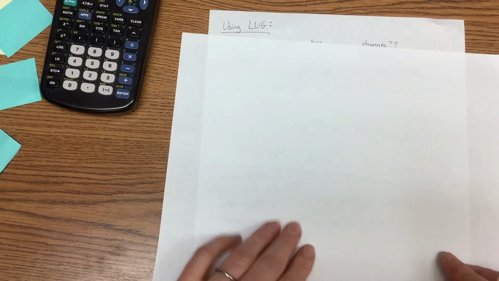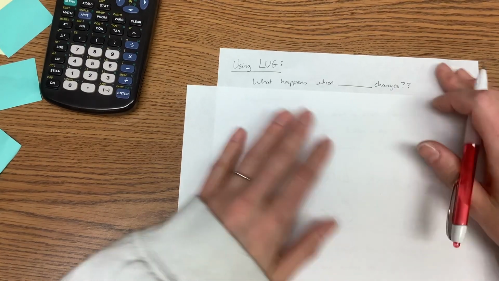Okay, so when you want to use the law of universal gravitation, a lot of the times what we're going to be doing is looking at what happens when blah, blah, blah changes, okay?